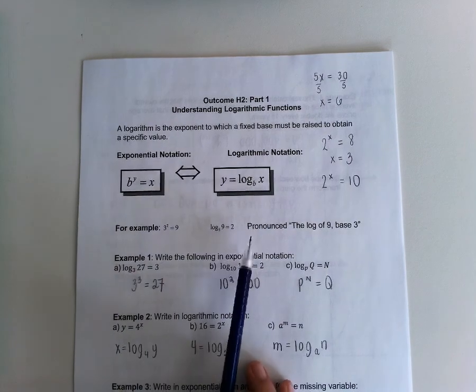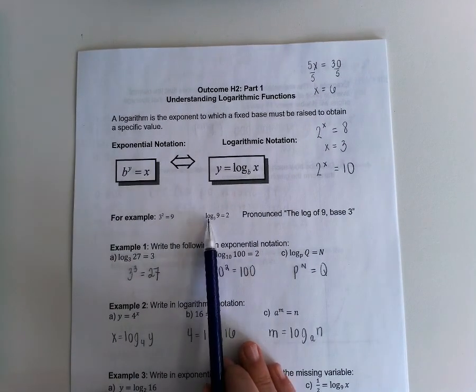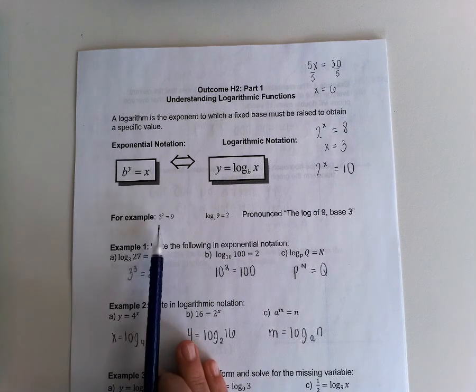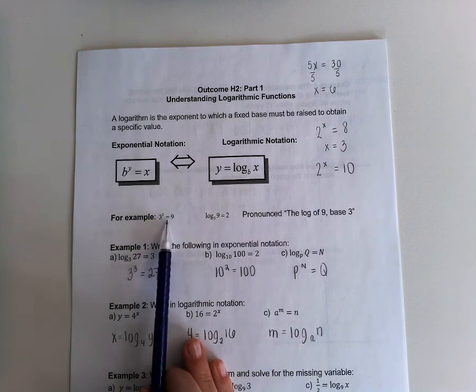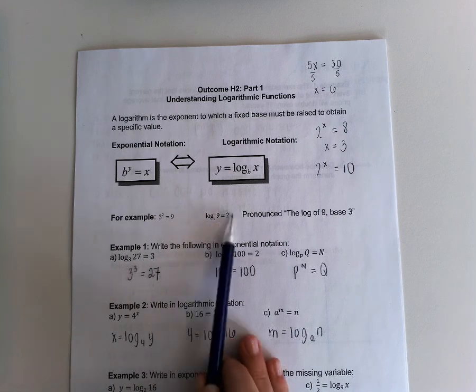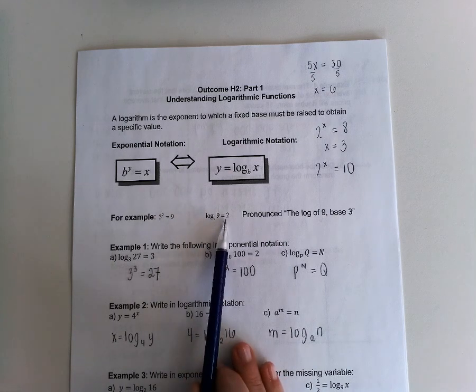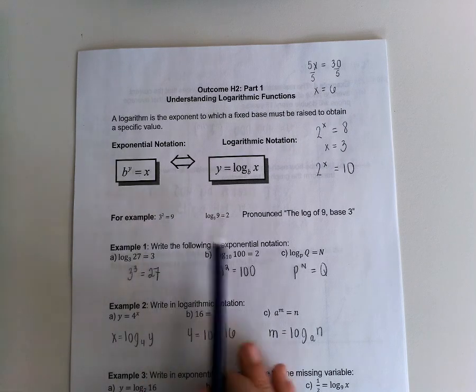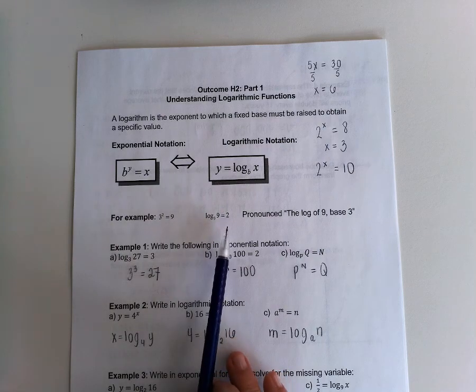So how we say this is we say log base 3 of 9 is equal to 2. And that's because 3 to the power of 2 equals 9. So writing it in logarithmic form allows us to have it in terms of logarithms, and if this exponent value was not a whole number, we would be able to use this to solve.